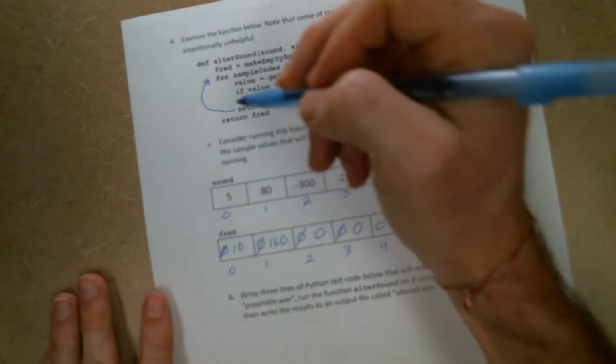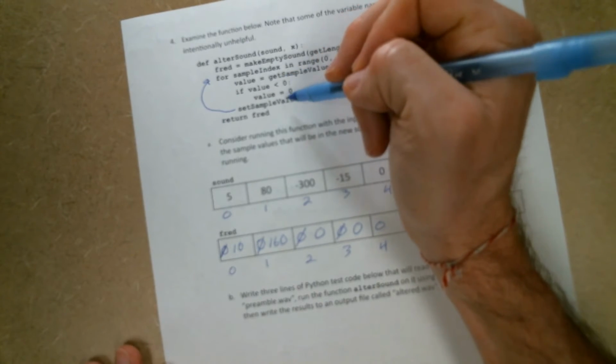The next one is 0. It's not less than 0, but it's going to be 0 anyways. So 0 times 2, still 0. Then we get to -6. 0 times 2 is still going to be 0. We get to 7. That one's positive, so it's going to stay what it is, but then we multiply it by 2, and we get a 14 here. And then the same thing with 120. This is going to become 240.